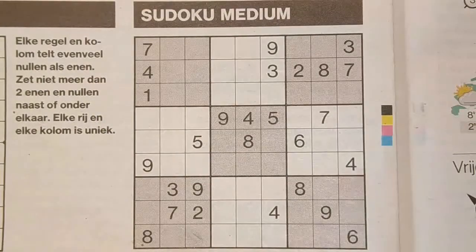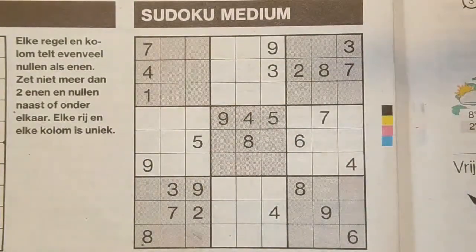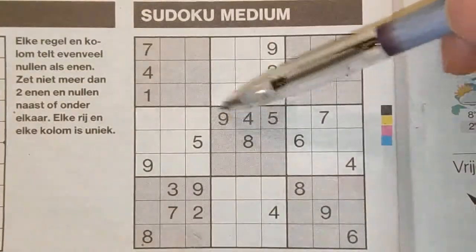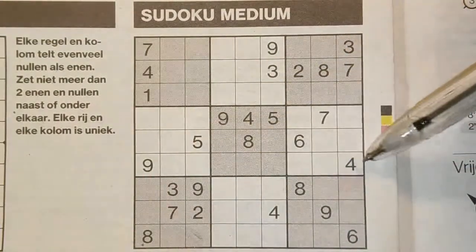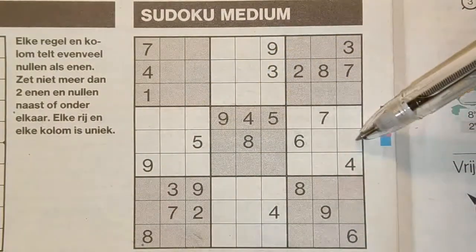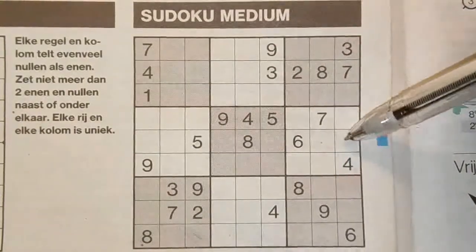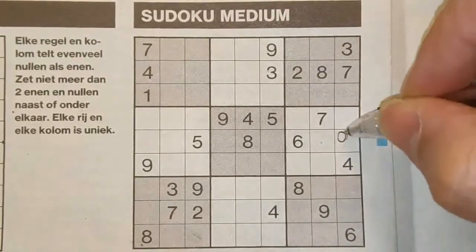So let's get started. I see here 1, 2, 3, 4, 5, 9. So let's start with the 9. I see here a 9 in this row, a 9 in that row. So in the row between, the middle row, the only two places for the 9 is here or there, but I see here already a 9, so no 9 there. 9 should be here.